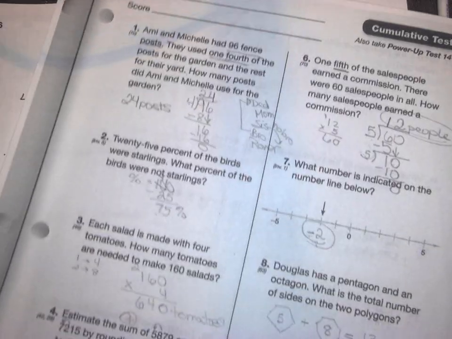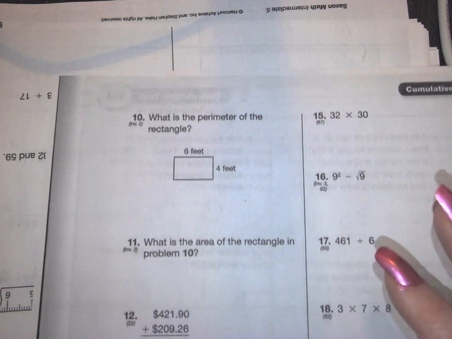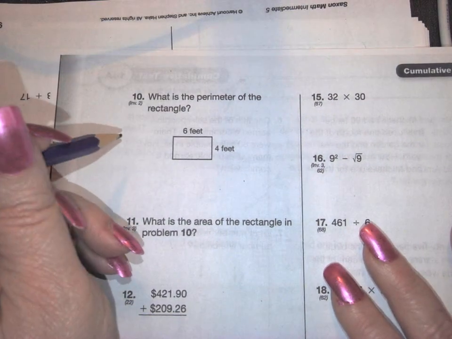Okay, that's the front side. So flip the paper over. Let's look at the back. What is the perimeter of the rectangle?